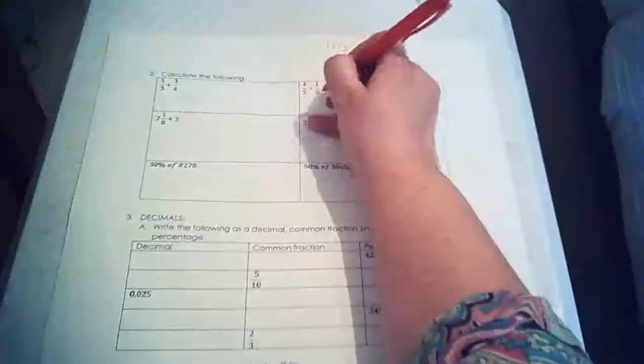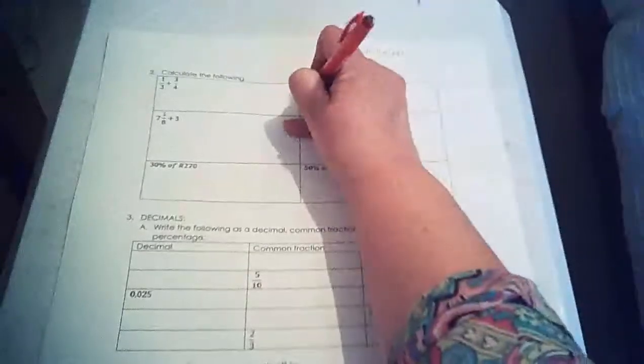So if I look at 5 and 6, it's equal to, what can they both go into? The lowest possible one, it's 30. Okay, so I times 5 by 6 to make it 30. So what I do to the bottom, the second step, do to the bottom and the top. So do to the bottom what you do to the top.